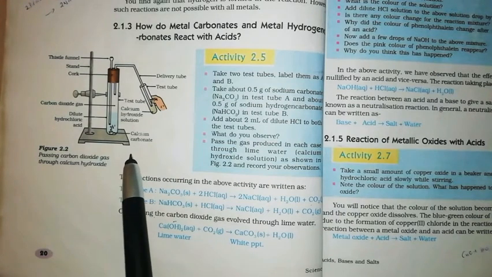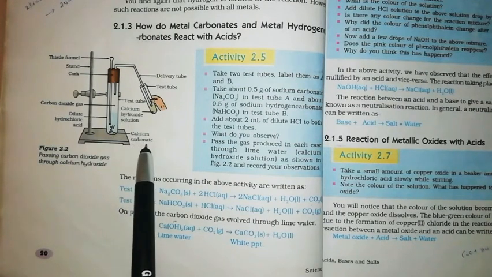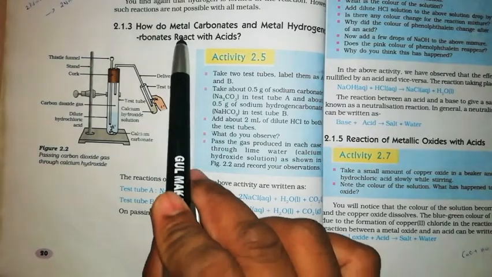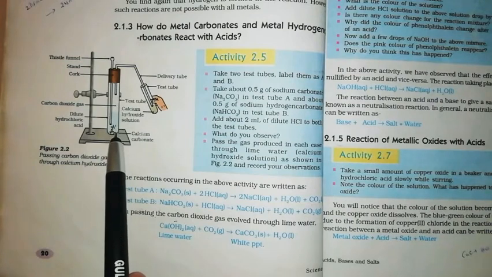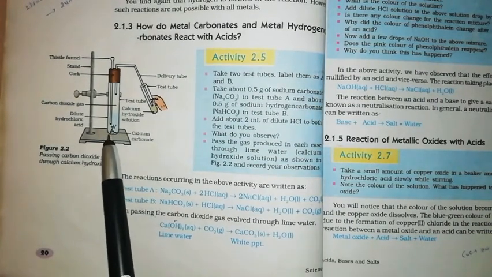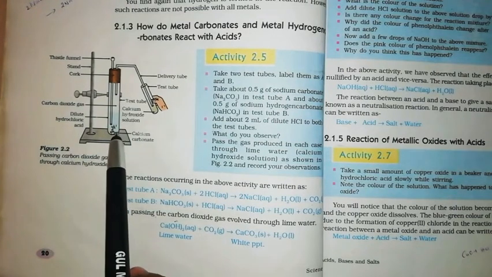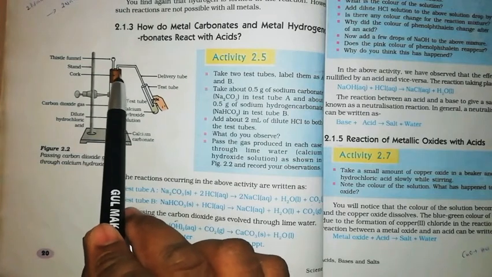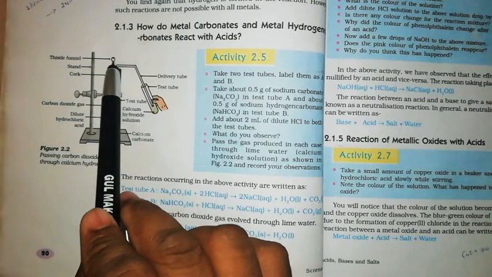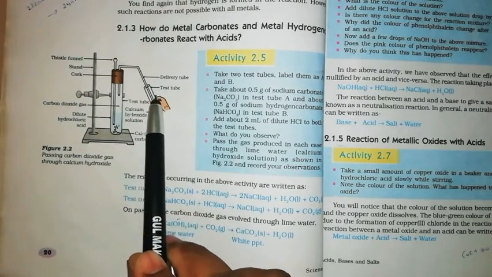There is a test tube given here, and this test tube is filled with calcium carbonate. Calcium carbonate is nothing but a metal carbonate. Calcium is a metal and carbonate. When we pour dilute hydrochloric acid inside this, immediately you see lots of bubbles of carbon dioxide, because it is completely covered with a rubber cork. The only way the carbon dioxide can escape is through this delivery tube.